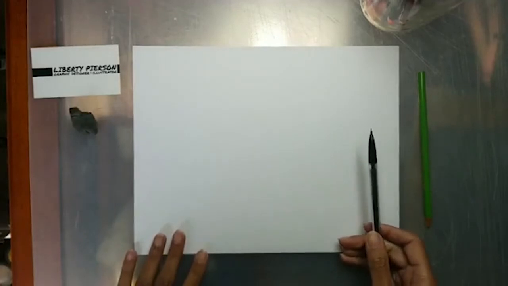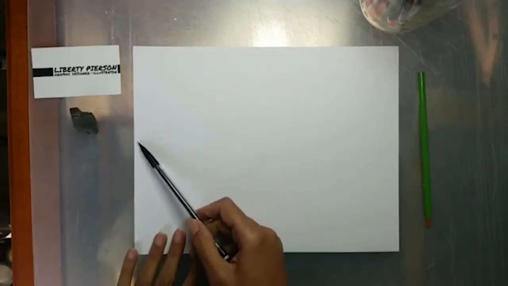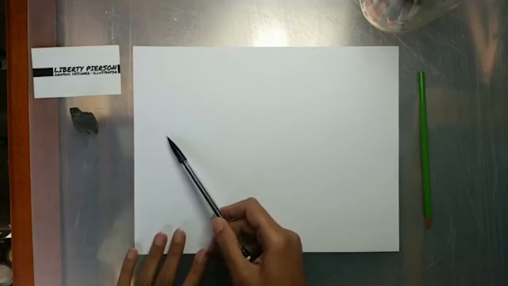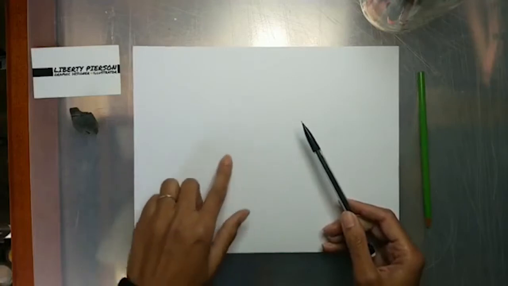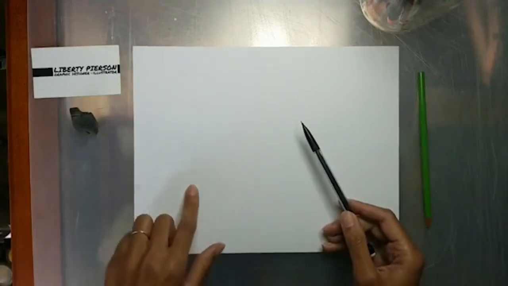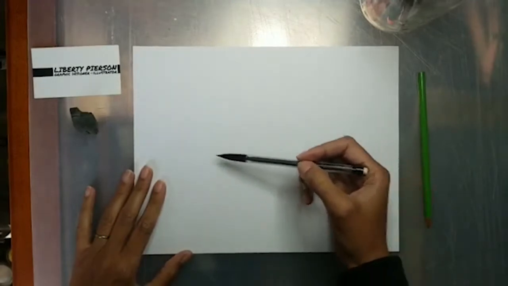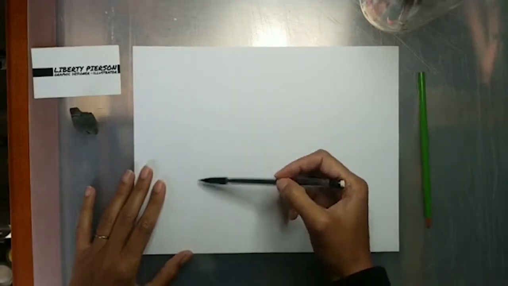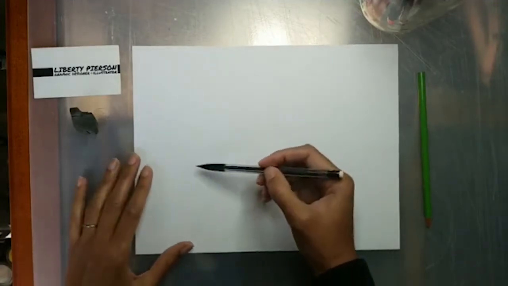So the value of our pencil lines are going to be fairly light. So what we're going to do is over in this bottom left area of the page, we're going to make two lines parallel to each other. That means that they go in the same direction next to each other, and we're going to make them like a couple of inches apart.